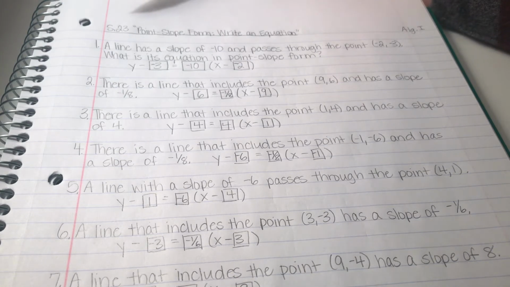This tutorial is for section S23, Point Slope Form, Write an Equation, for Algebra 1. The questions are going to look like this. A line has a slope of -10 and passes through the point -2, -3. What is the equation in point slope form?